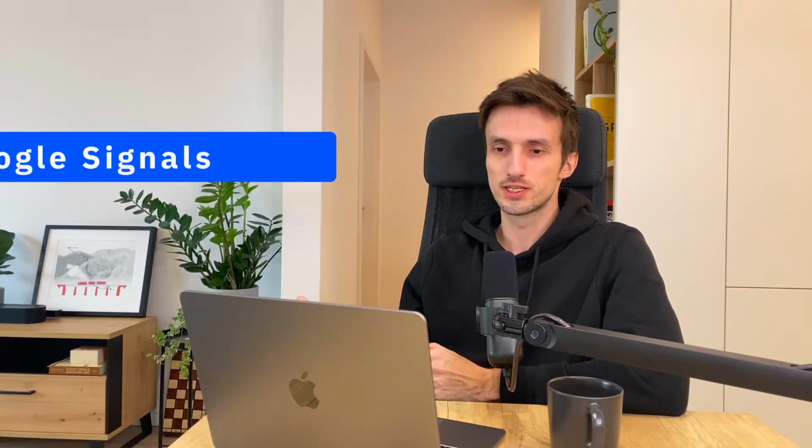Next up, we have Google Signals. Google Signals is data from users who are signed into Google. So if they are using Google Chrome, they are signed in to their Google account and they opted in to share this information. That's what Google Signals essentially is. Google uses this data to help you with the identity resolution of the users. Obviously, for this to work, you need to activate Google Signals in your GA4 property first.